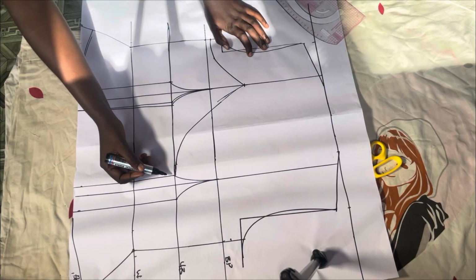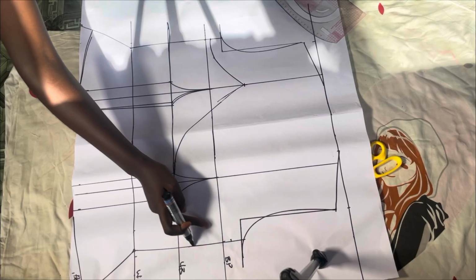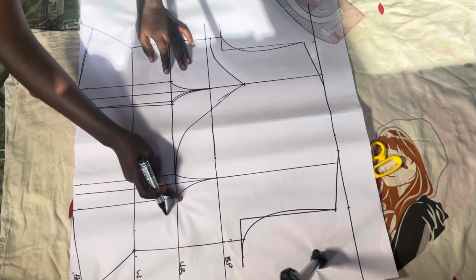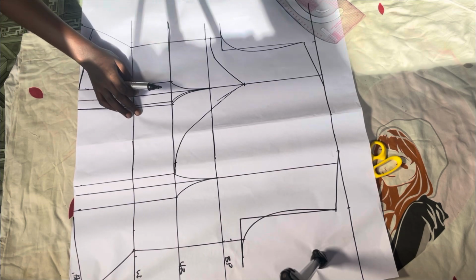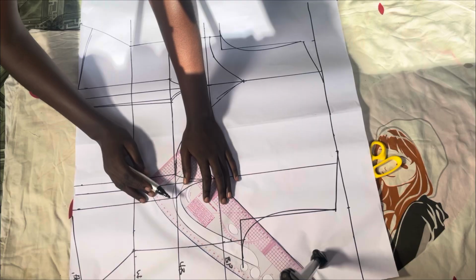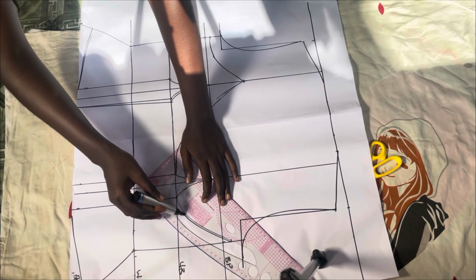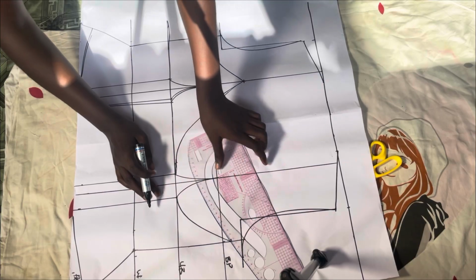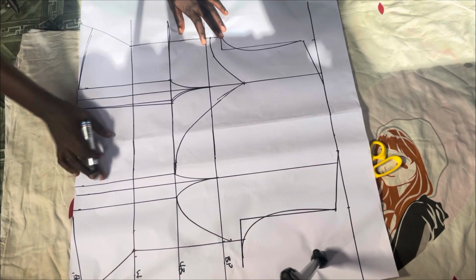So far this is what we have. Now we want to go ahead to curve this part here down to the underbust area here. So to do that, we're going to go ahead to bring in the curve ruler again, and we're going to place this from the underbust area, and we're just going to curve this to meet each other. So you can see what we're doing right here. So far this is what we have.